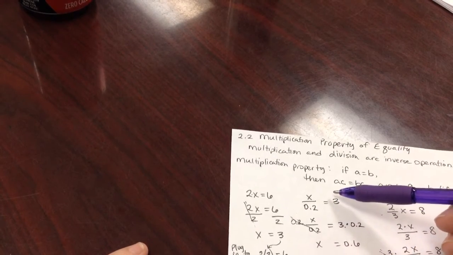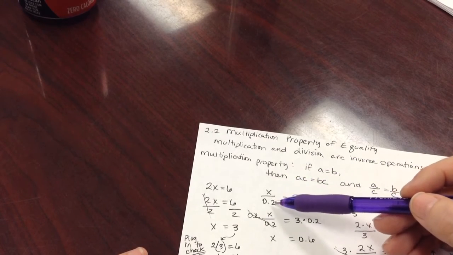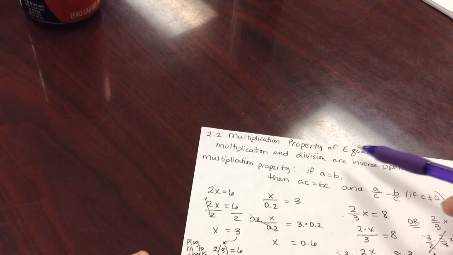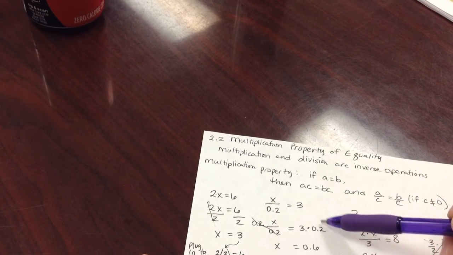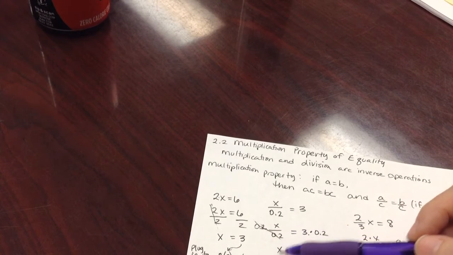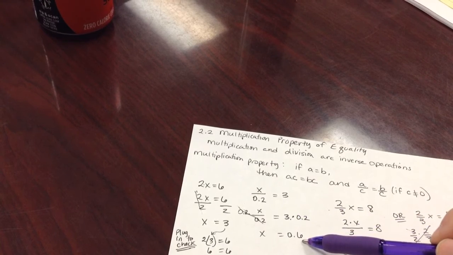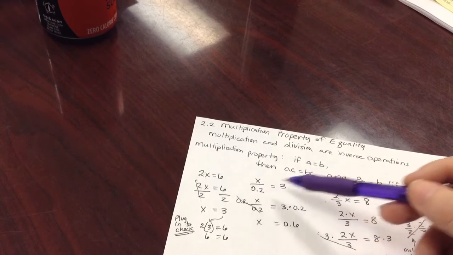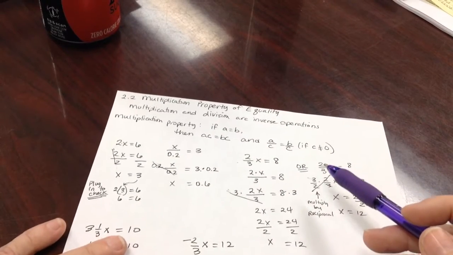So now let's try this one. This is one with decimals. We have x divided by 0.2, and that's equal to 3. So the opposite of division is multiplication. So we're going to multiply by 0.2 on each side. When we multiply this guy out, they cancel, leaving just x, which is what we wanted. When we multiply the right side, 3 times 0.2, we get 0.6. X is equal to 0.6, and we would plug that back in and divide to make sure that we check that.